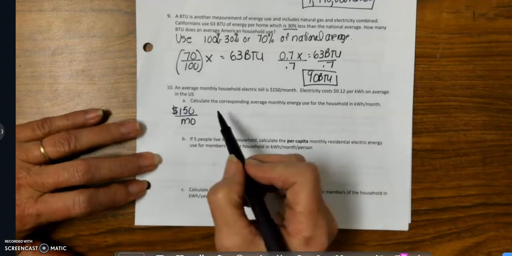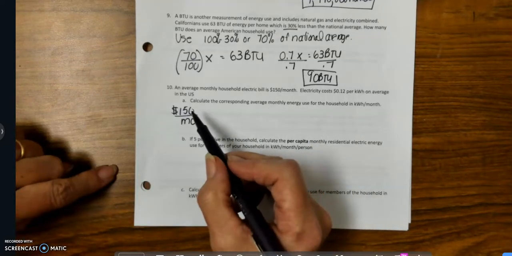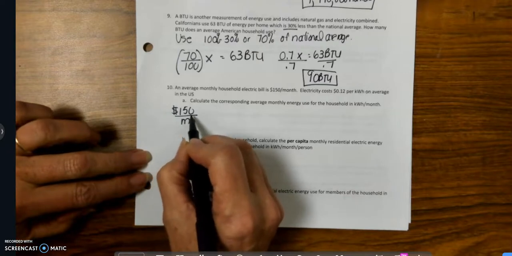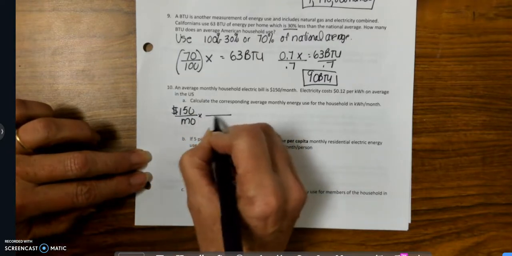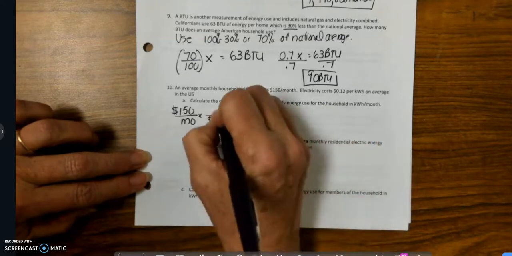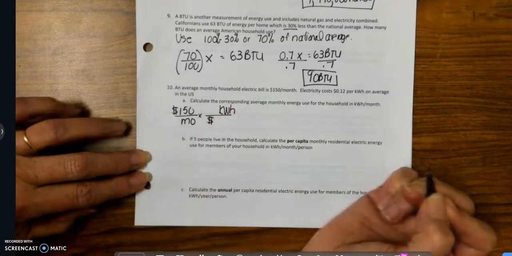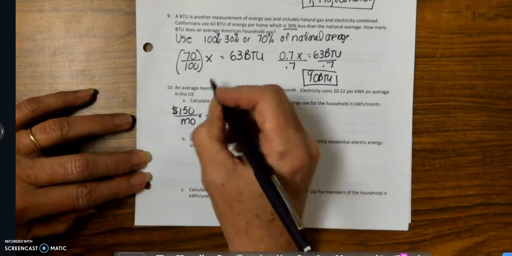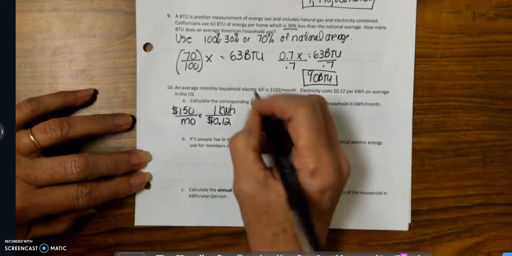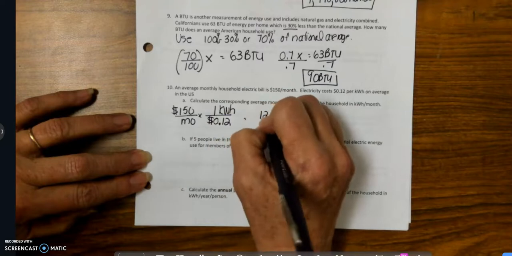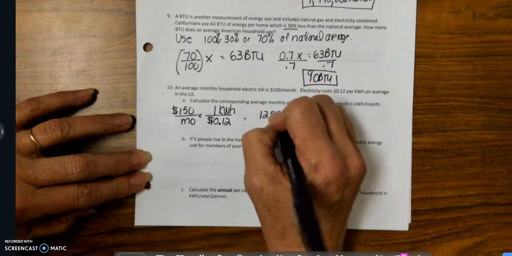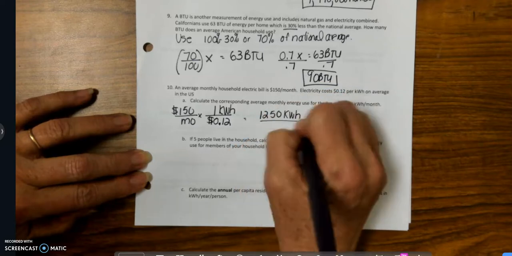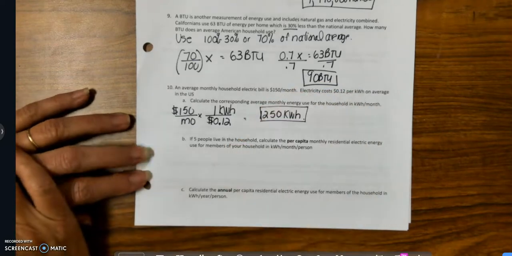And I need to go from dollars to kilowatt hours per month. So we're going to keep that. We want month again. But I don't want dollars. We want to go from dollars to kilowatt hour. We know that there's $0.12 per 1 kilowatt hour. So that equals 1250 kilowatt hour. Box my answer.